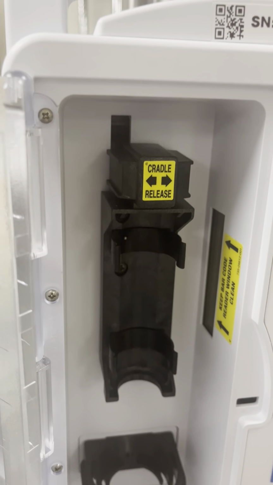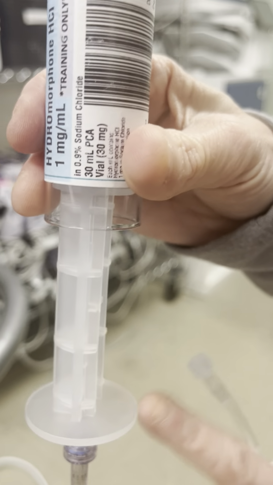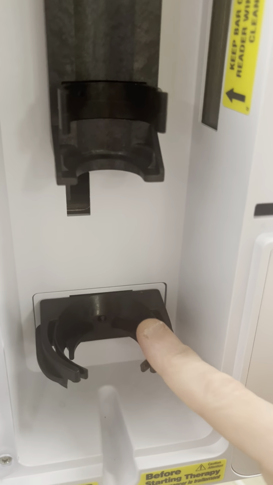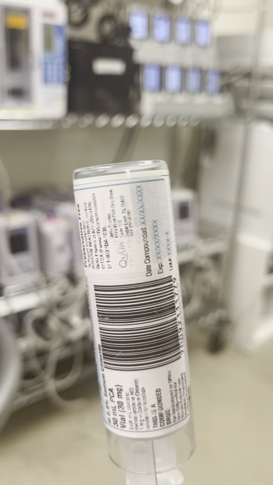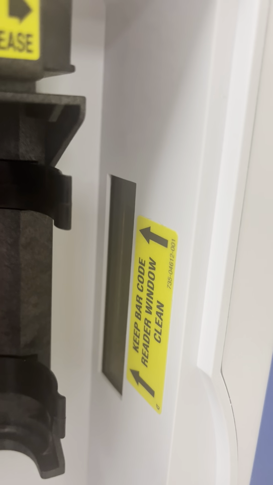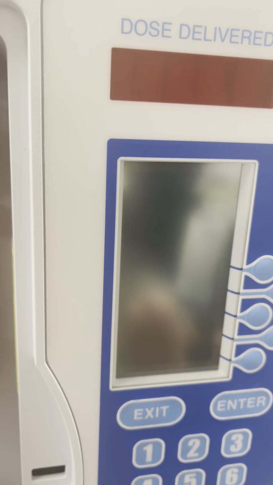Make sure the cradles are all the way up. Second part is you need to ensure that the plastic bottom part of the syringe, that part right there, gets placed into the bottom portion of the machine. And the barcode on the glass vial is read by the barcode on the machine. Once the barcode gets read, the machine will turn on by itself.